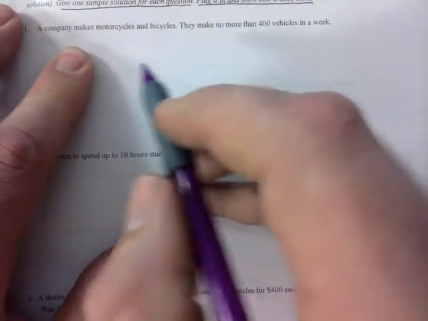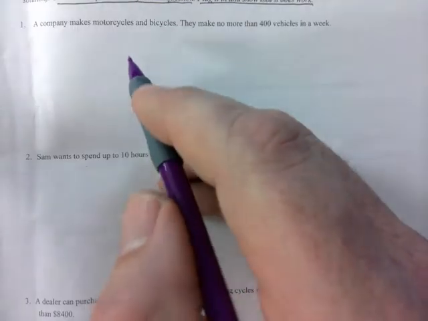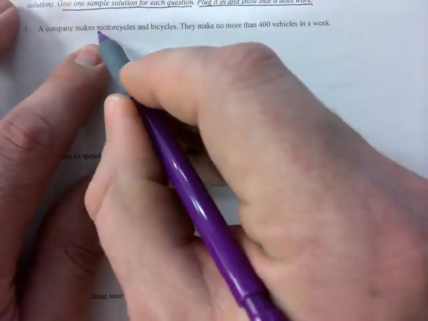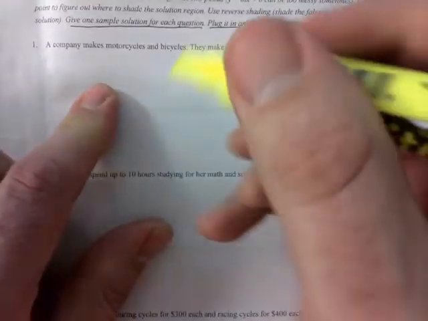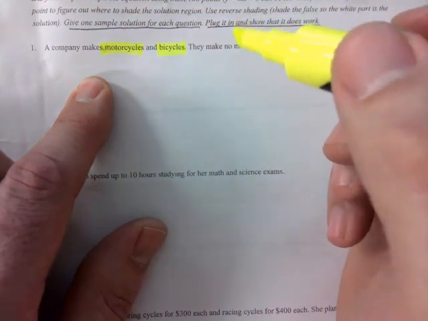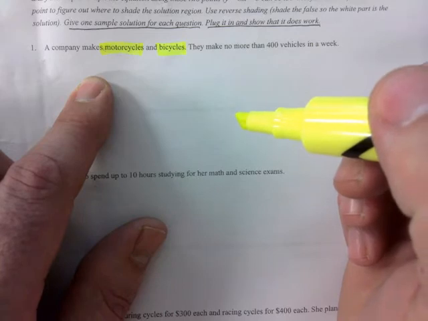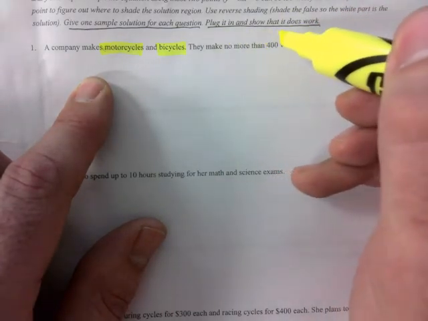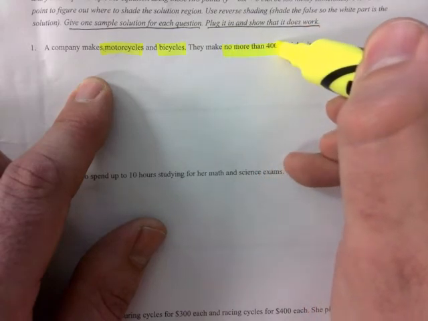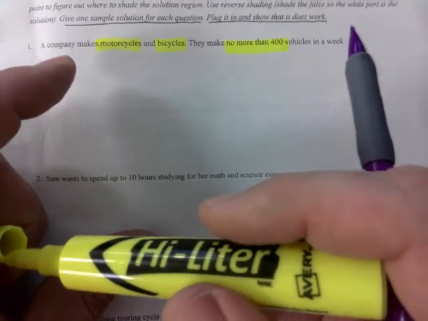So here we go. A company makes motorcycles and bicycles. That right there is setting up the scene for you. It's nice, short and sweet, right? So motorcycles and bicycles. Pretty good hint that those are going to be my variables. And they make no more than 400 vehicles in a week.